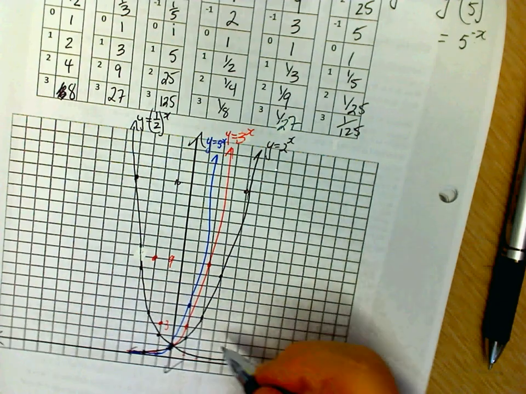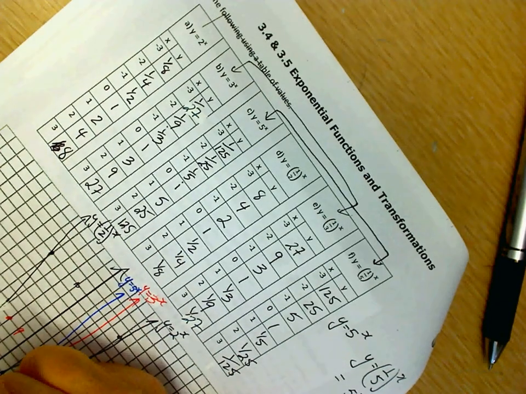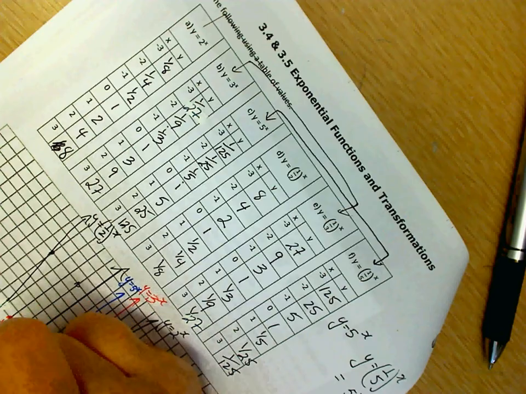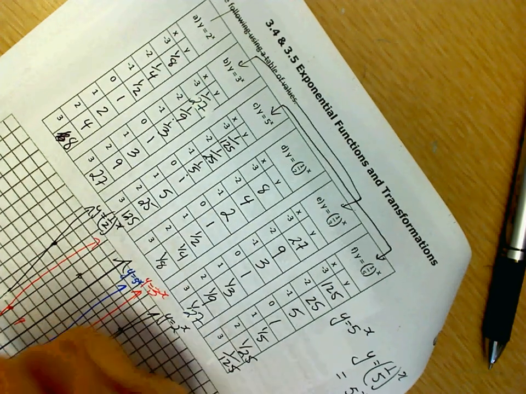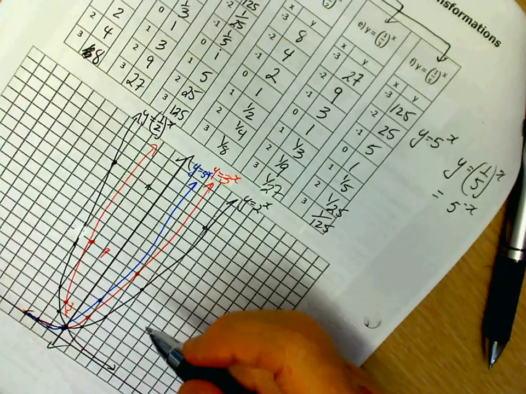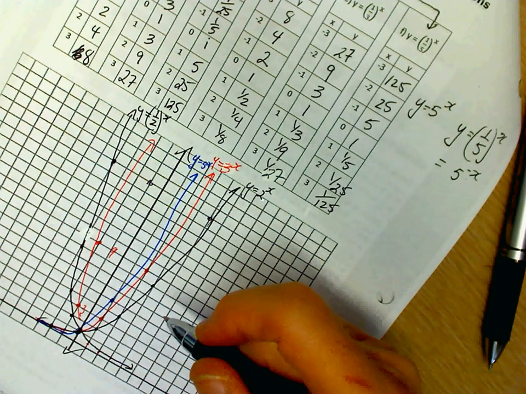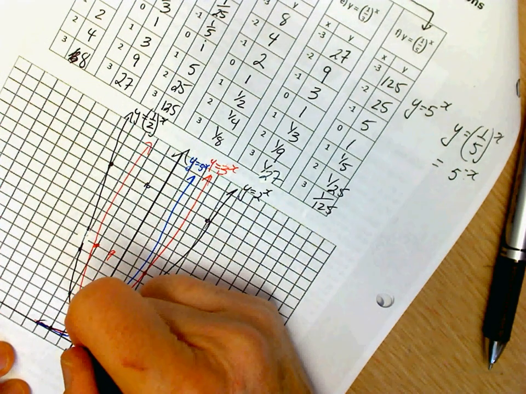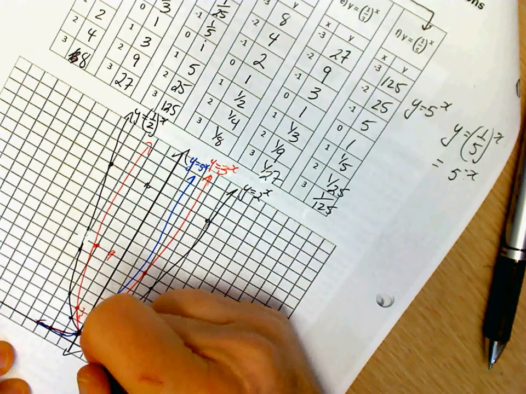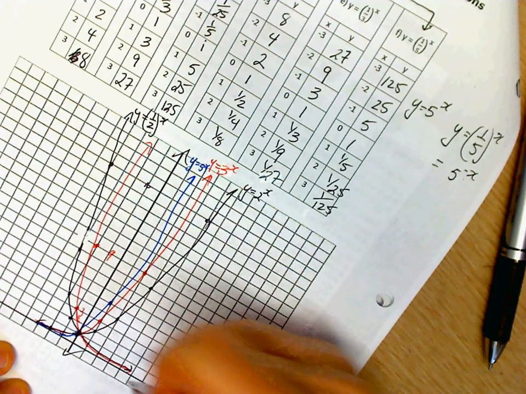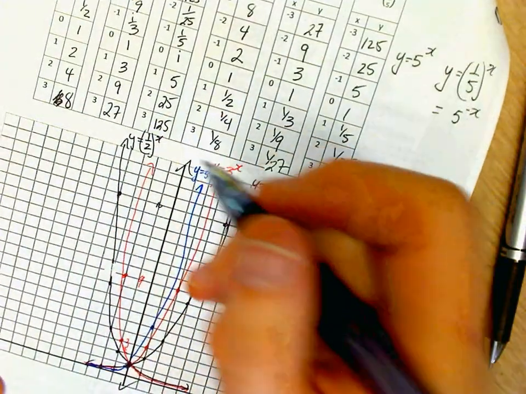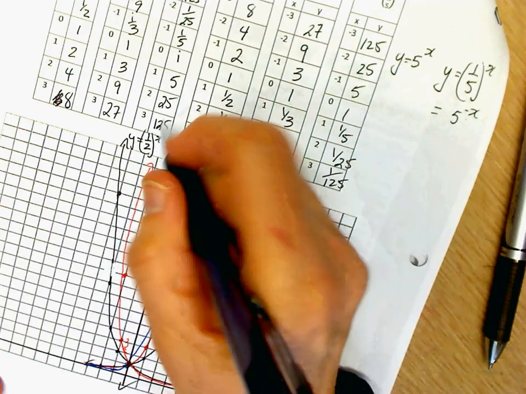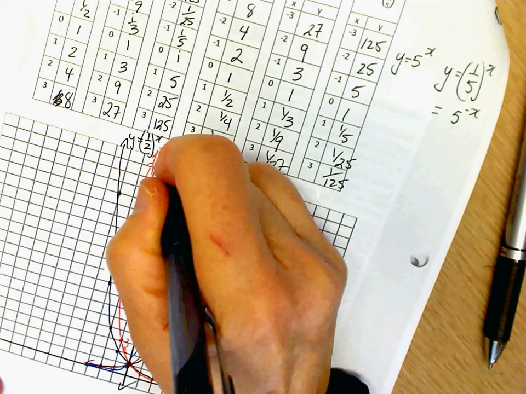Just draw it the best you can. It's a little bit hard when the points are getting so tight. This will be a little bit below the black one, right? But try hard not to touch the x-axis. This equals y equals 1/3 to the x.